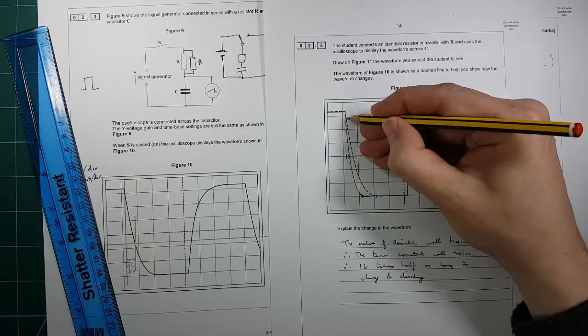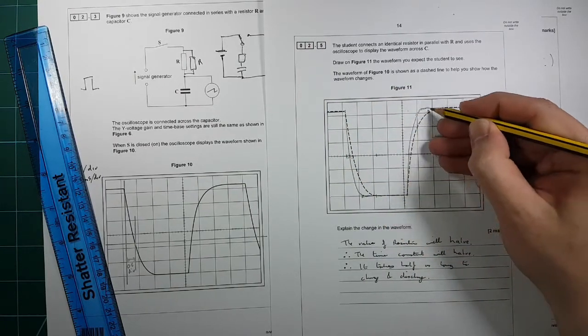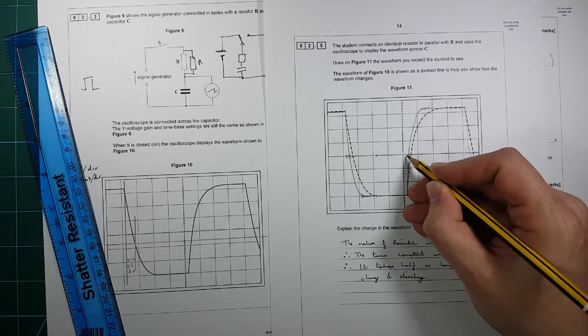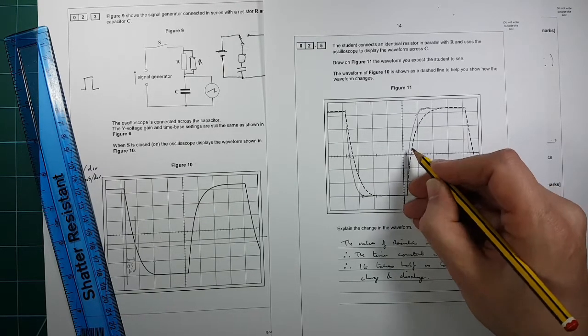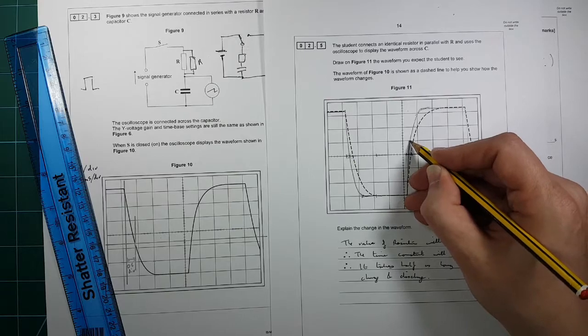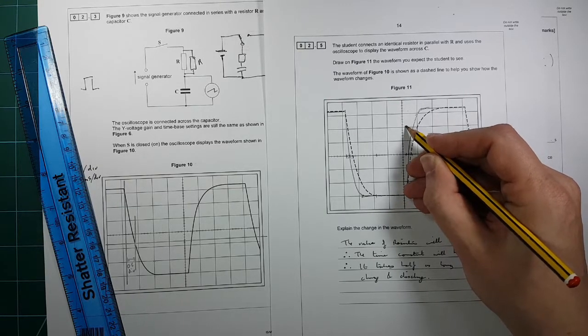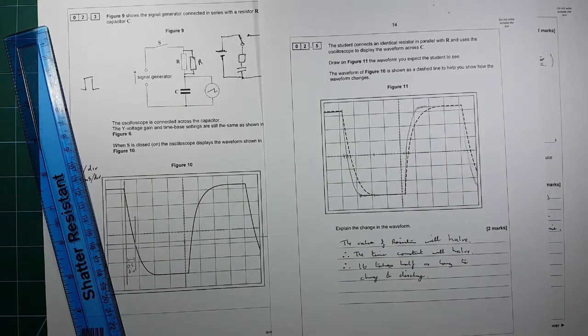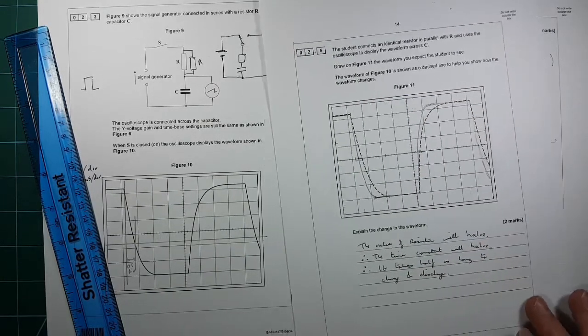So it's just discharging in a shorter amount of time, but it's actually discharging in exactly half the amount of time. So you can halve the distance from where it started to wherever it is that you got to. That's where it started, that's where it's got to, so halfway between there and there is about there. So it looks a bit like that.